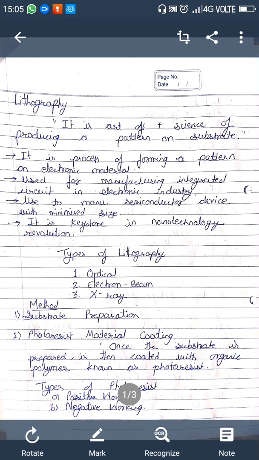The first one is substrate preparation. Substrate means if you want to prepare the IC, then this plastic board is referred to here as the substrate. Firstly you have to prepare the substrate, then photoresist material coating. Once the substrate is prepared, it is coated with an organic polymer known as photoresist. Substrate preparation will improve the adhesion of the photoresist material to the substrate. Sometimes adhesion promoters are used to promote adhesion of the photoresist material.